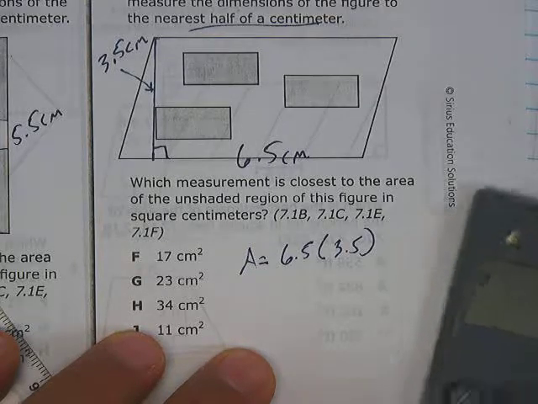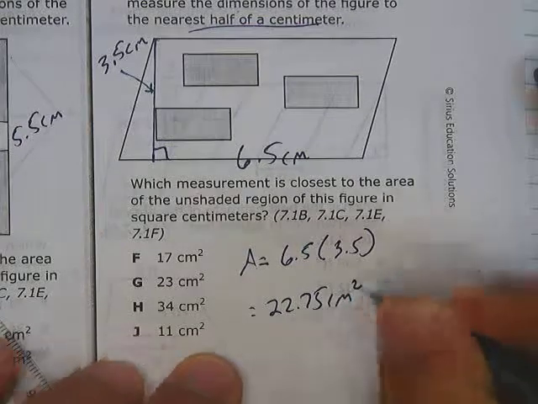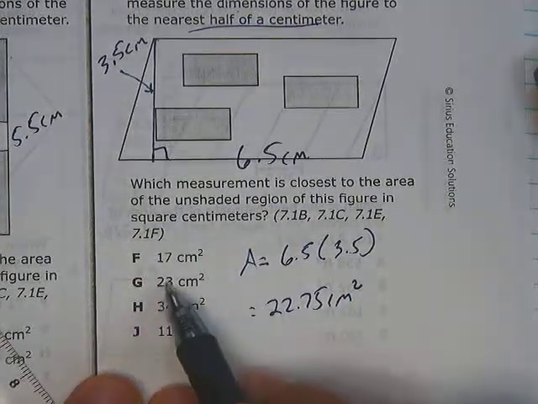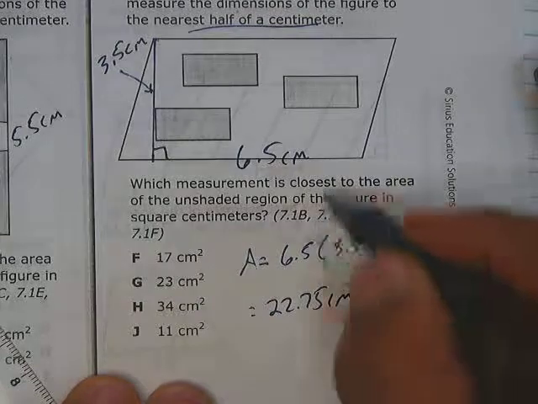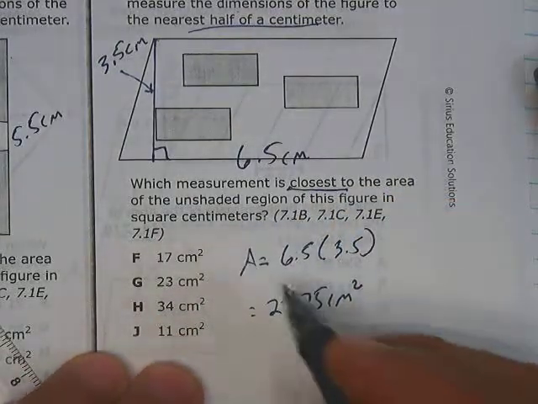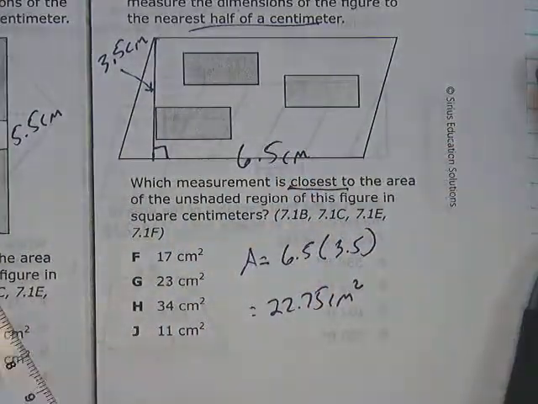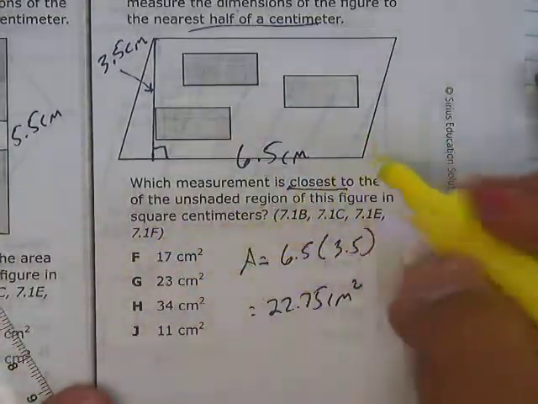Okay. And so how do we find the area of a parallelogram? Base times height. So we're going to multiply 6.5 times 3.5. That's going to give me 22.75.